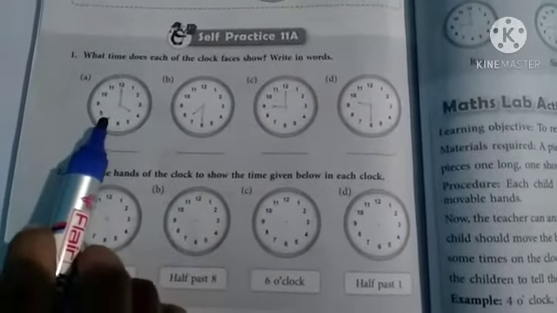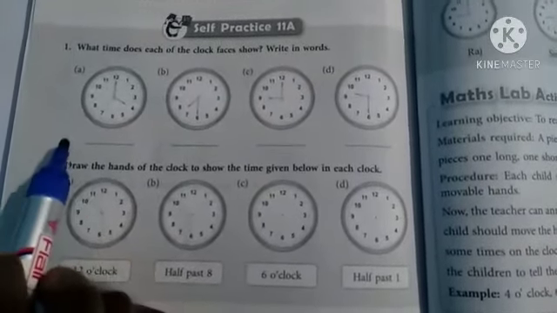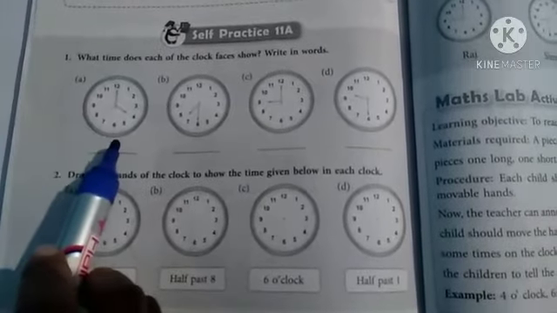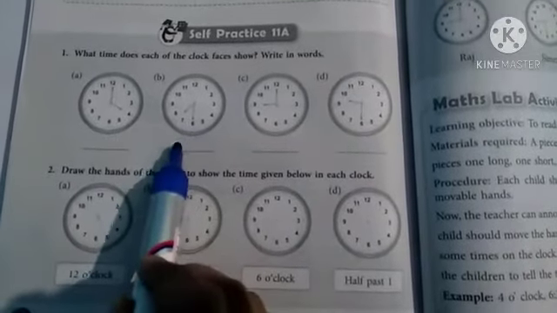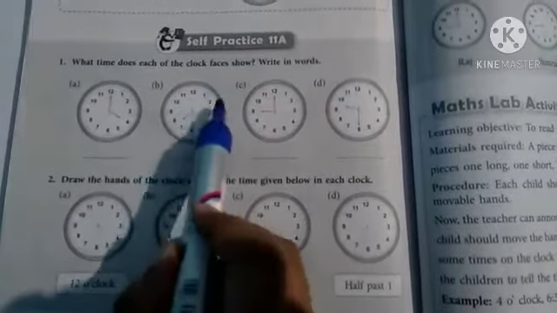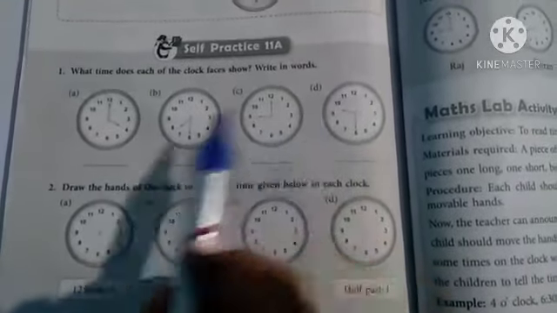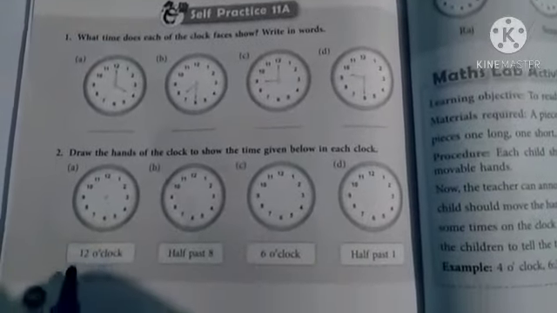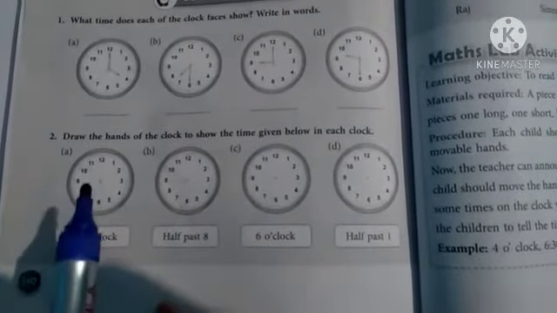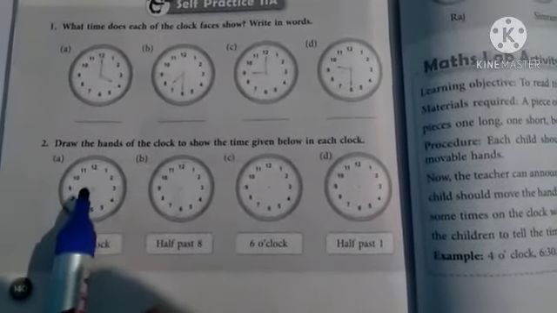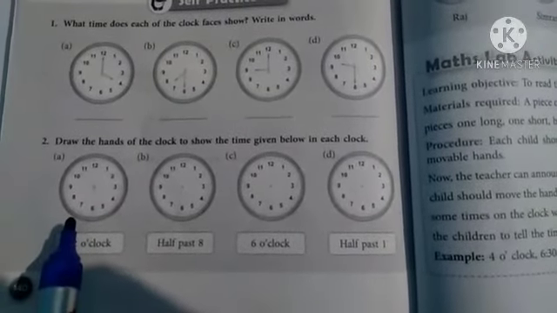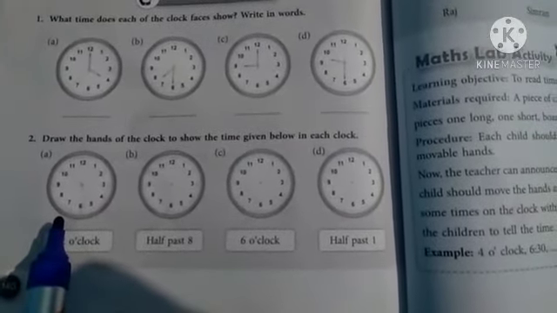Like in the first clock it is 4 o'clock, so you have to write 4 o'clock. And here you have to write 7:30. In this way you have to do it. And here time has been given and you have to draw the minute hands and hour hands. Understood?